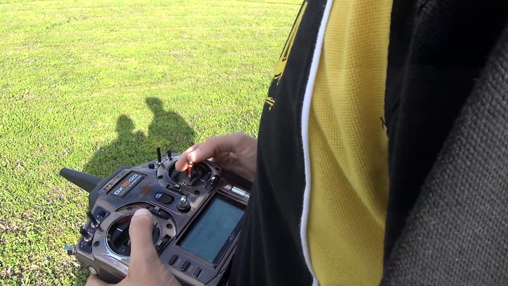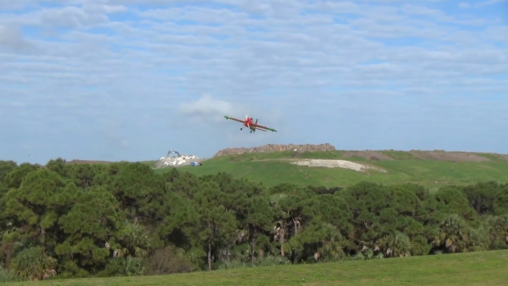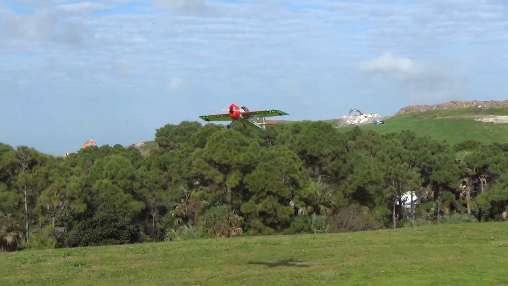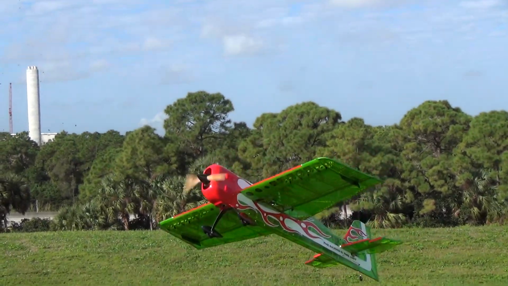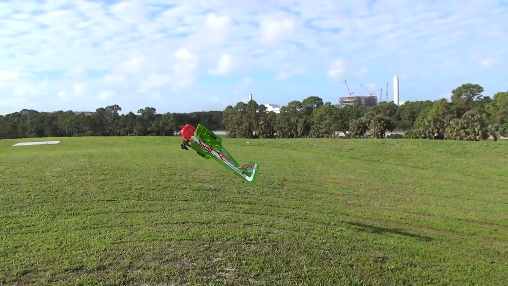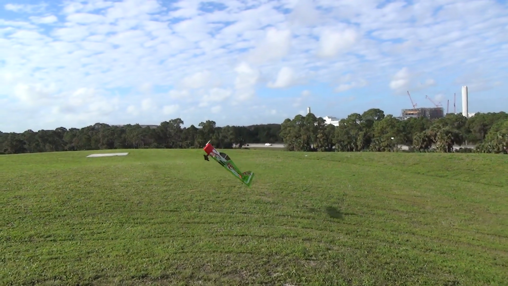So let's watch the airplane this time. All right, I'm going to try going right next to us here and I'll kind of land it. Okay, now as you can see, I'm blipping the throttle, trying to hold it. I'm going to kind of try and land it here. It's extremely windy.